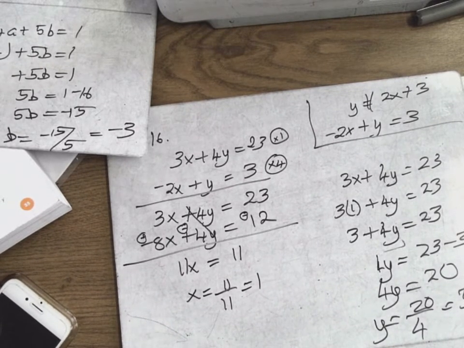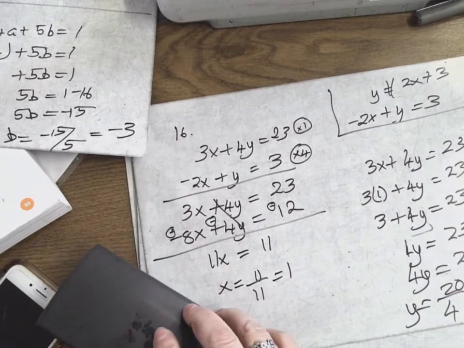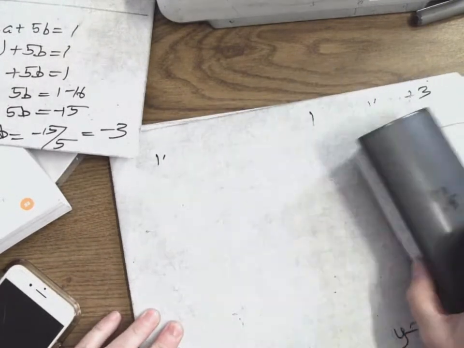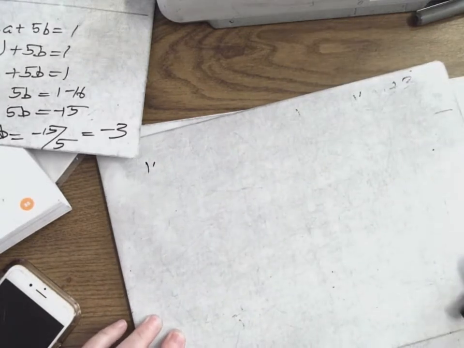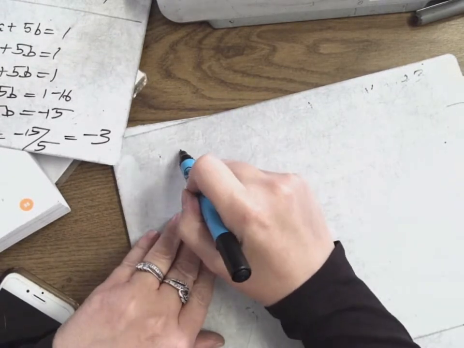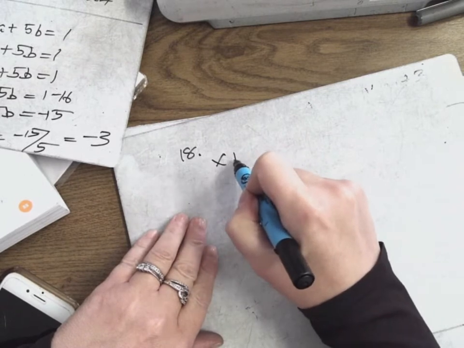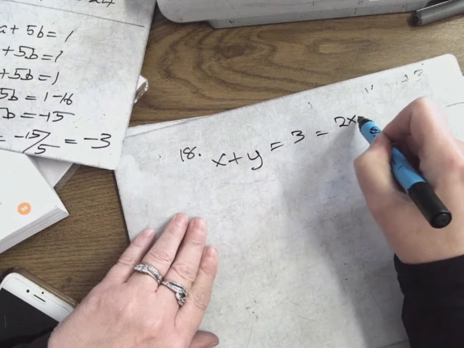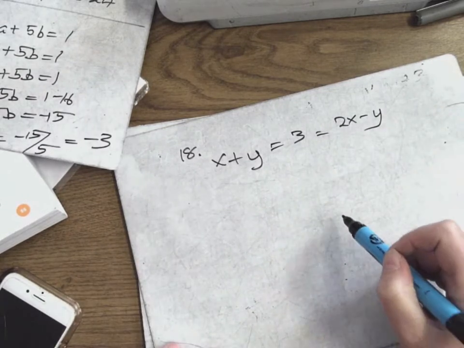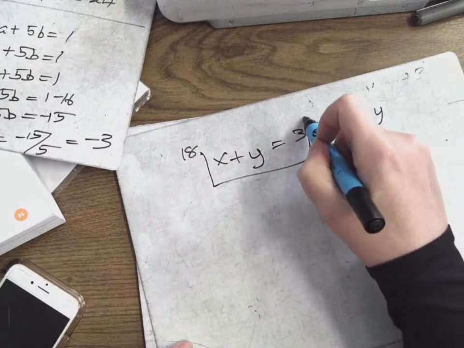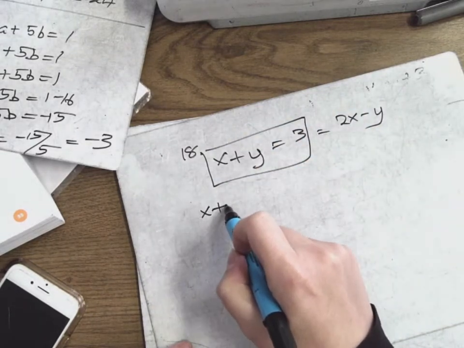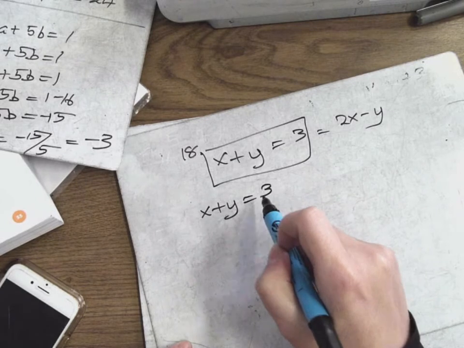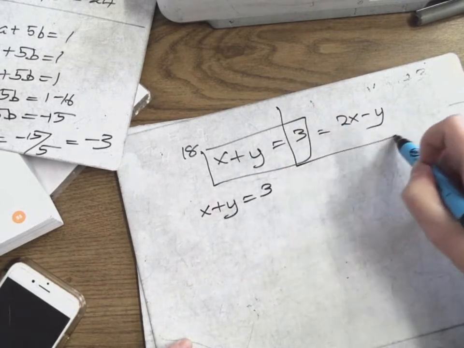That was number 16. Number 17, am I doing it? Number 18? Yeah, right, okay. I'll rub this off. Right, so number 18 is kind of 2 squashed into 1. Right, okay, so number 18 is x plus y equals 3 equals 2x minus y. Okay, so what you do is, to get the first one, you use the left and the middle. So there's your first equation, x plus y equals 3. Is that okay? Get your second equation, use the middle twice.